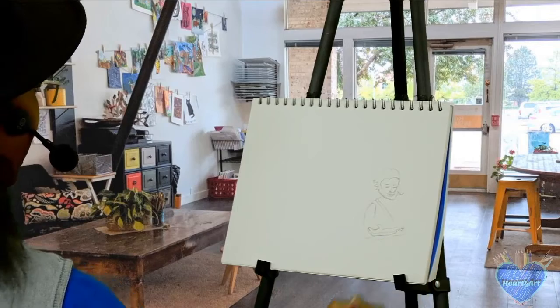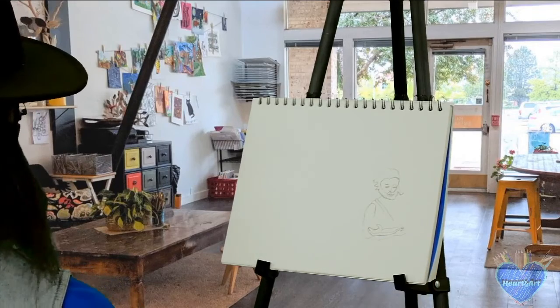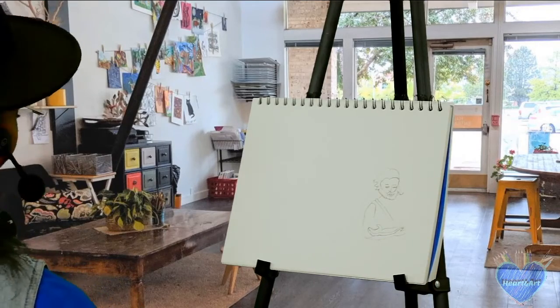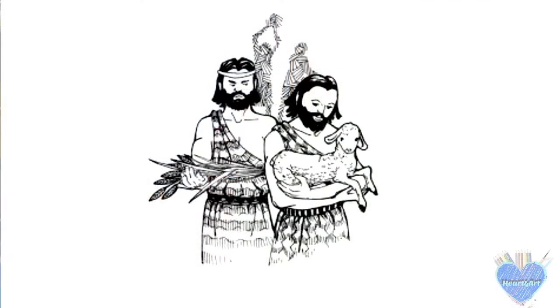Just getting a basic outline on the other hand there. And I'm going to pause right here, and we're going to continue where we left off when we come back from break. So we are drawing Abel. We're in the middle of drawing Abel here, and we are going to finish that when we come back from break. So I want you all to remember, don't go anywhere. Keep your sketch pads, your pencils, your erasers and everything together. And we'll be right back.